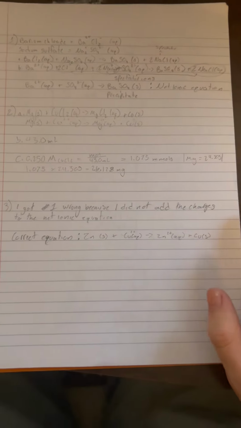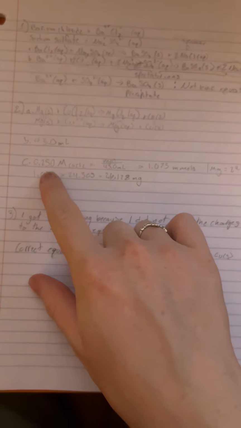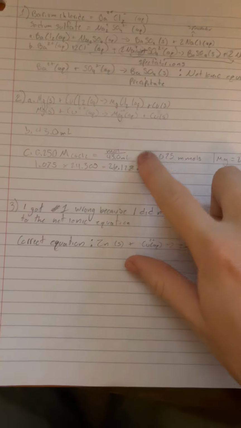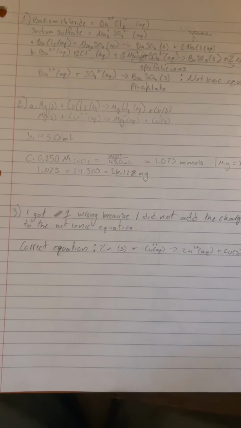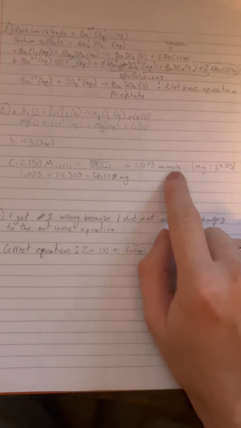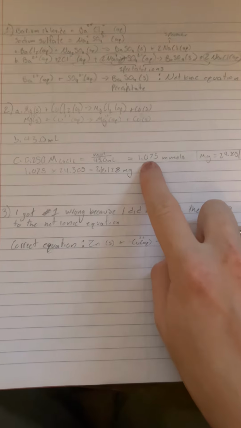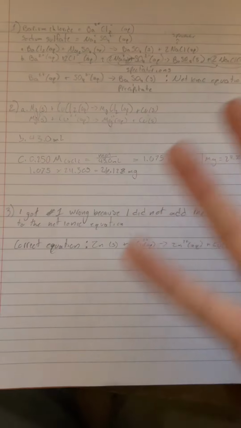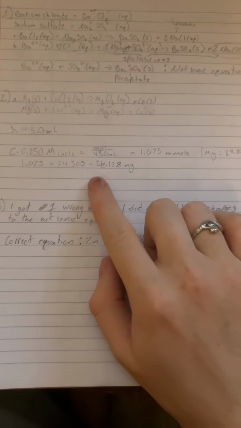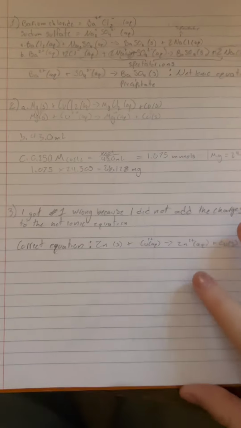Part C was asking how much mass is needed to fully titrate with a molarity of 0.250. With the given volume, which is 43 milliliters, you multiply that by the molarity and you get 1.075 millimoles, because you use milliliters, so it would translate to the moles. And the molar mass for magnesium is 24.305. When you multiply that with the moles that we are given with the molarity and the volume, you get 26.27 milligrams. If you wanted to put that into just grams, you would say 0.026 grams.